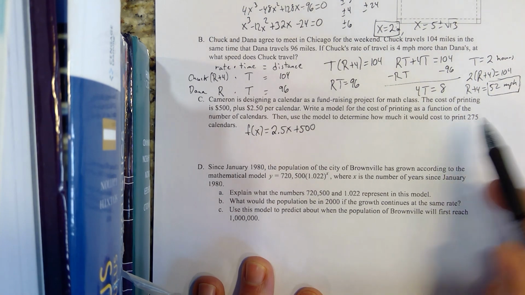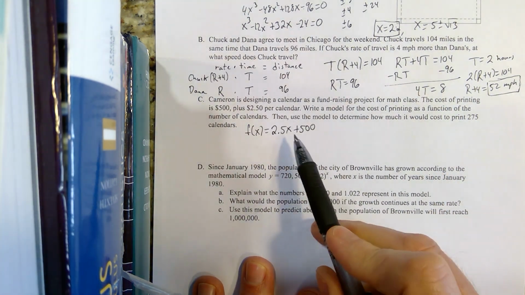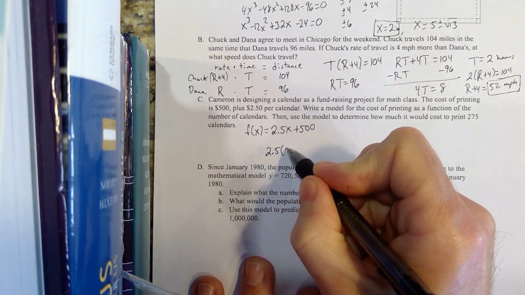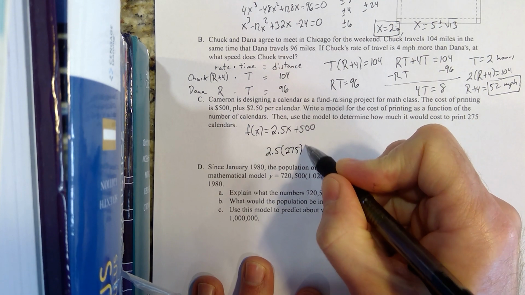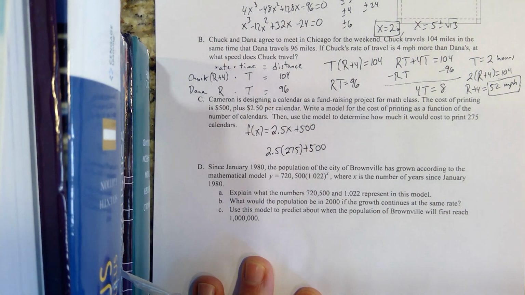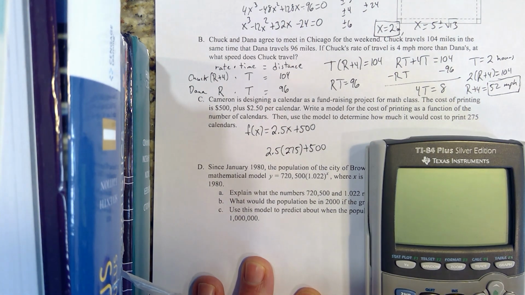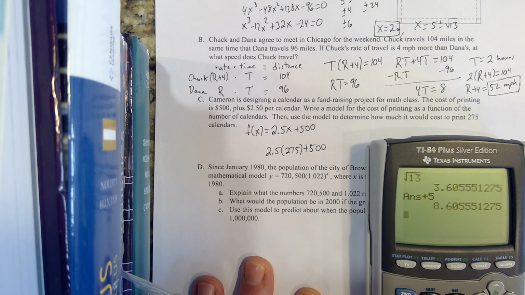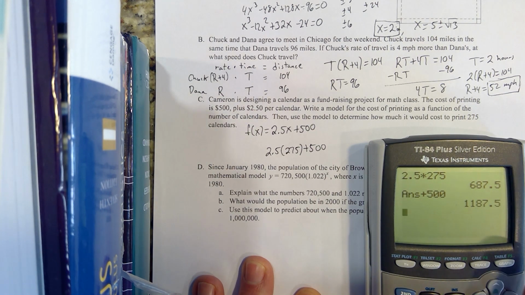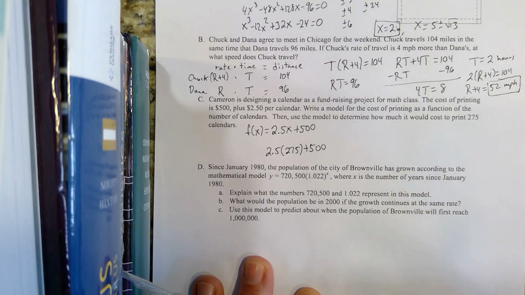We're going to print 275 calendars, so simply put 275 in there for x. Okay, working that out. We get $1,187.50.